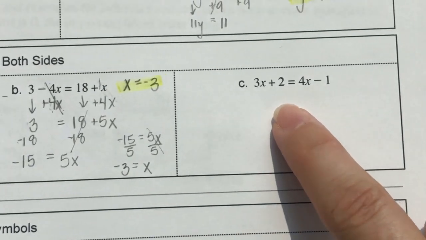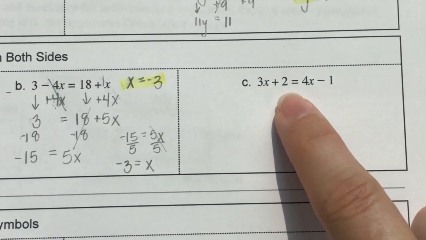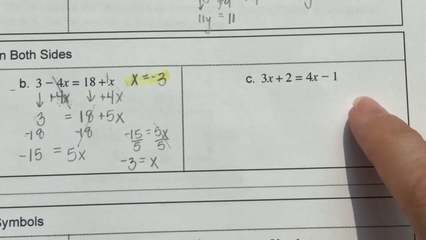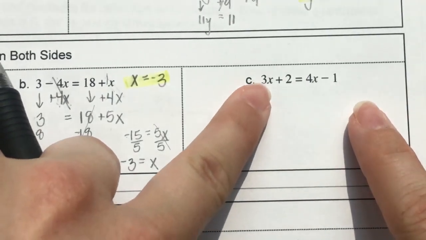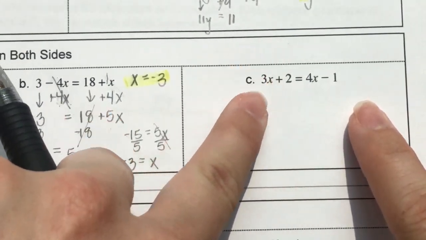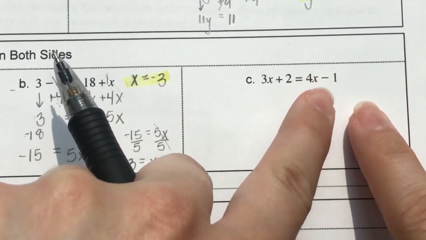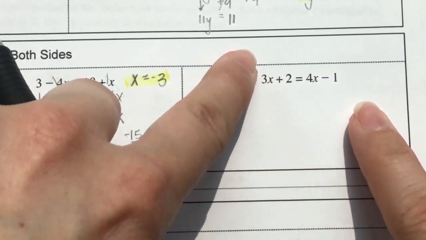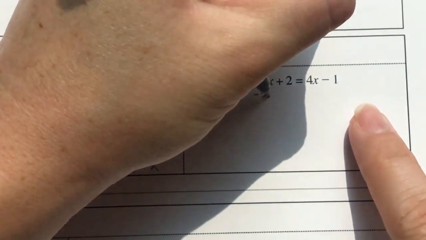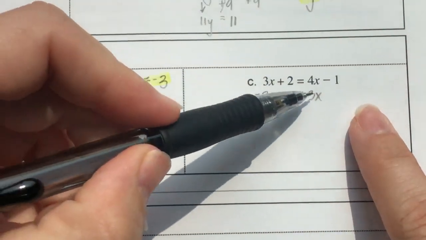And then for example C, or practice C, 3x plus 2 equals negative 4x minus 1. So again, our goal is to get the x's on one side. I can either subtract 3x here to cancel it out on the left, or I can subtract 4x here to cancel it out on the right. So I think I'm going to subtract 3x from both sides in order to cancel out the x's on the left. So minus 3x. And then on the right side of the equal sign, minus 3x underneath the other x term.